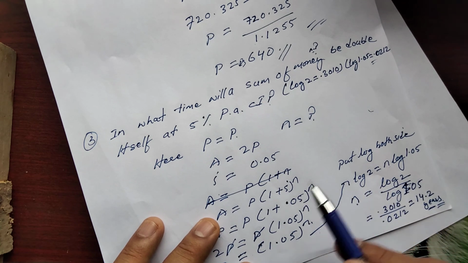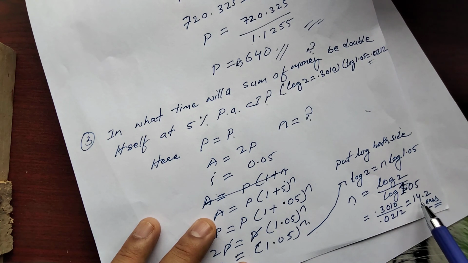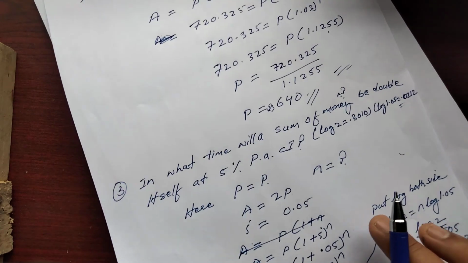You are asked to find at what time your money will be double. It will be double in 14 years 2 months. Okay, hope you understood this.